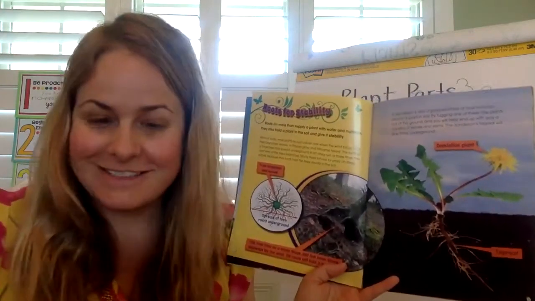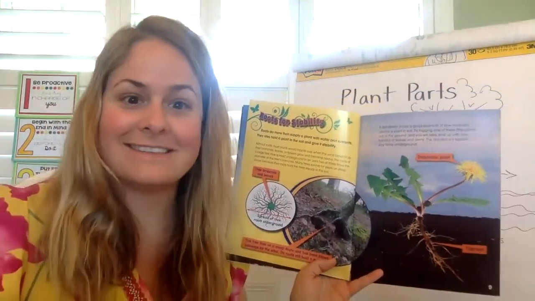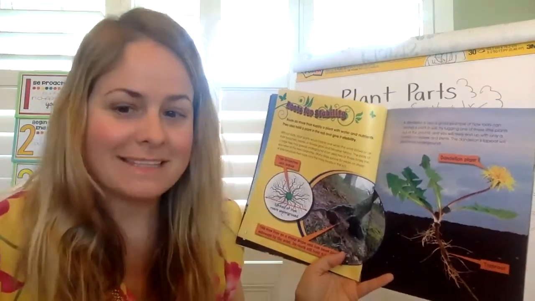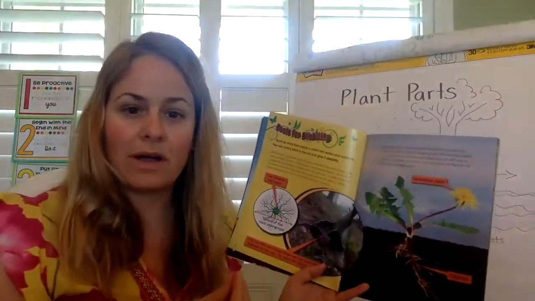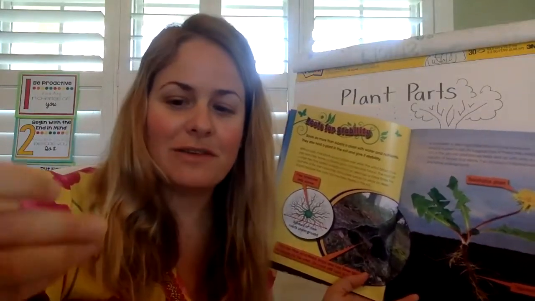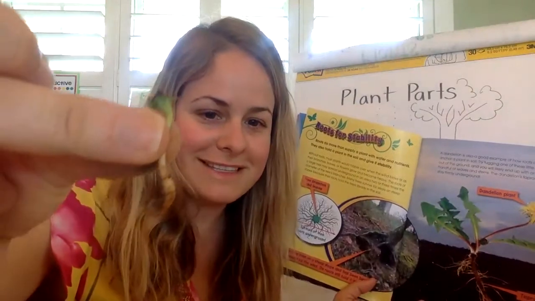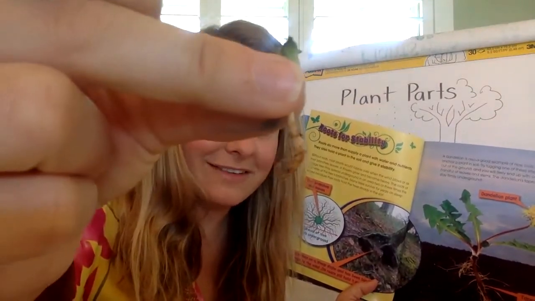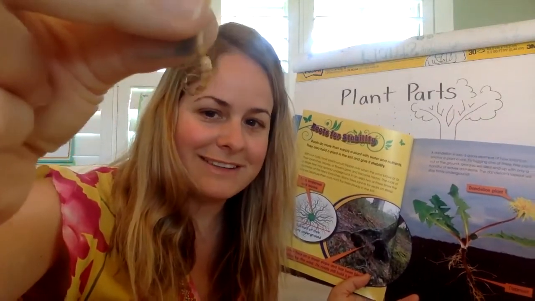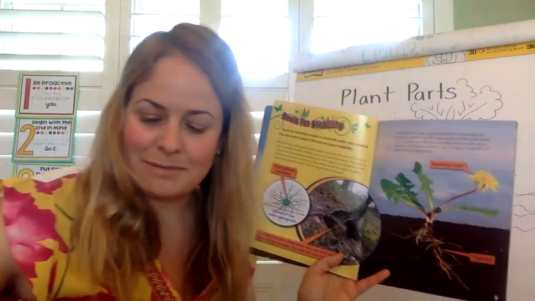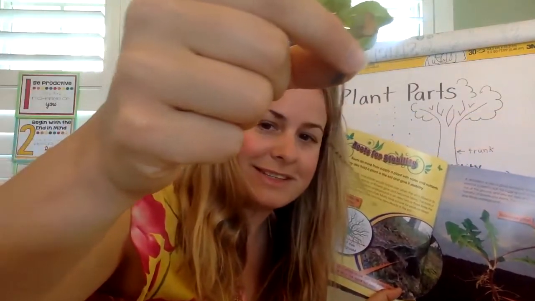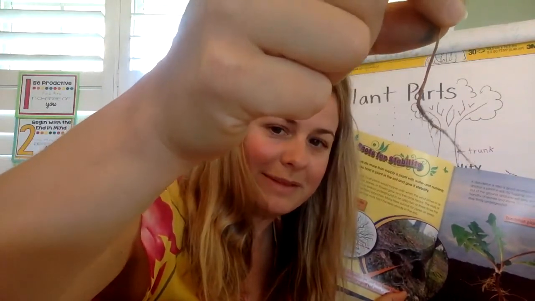I actually did go outside and try to pull up a dandelion, and the same thing happened to me. I only got the leaves and the stem. It's because that taproot is so strong in the ground. I was able to find a little shoot of a plant growing with a taproot, if you can see real closely there in the photo. That's a taproot just beginning to go underground. And then I was able to pull up another weed that was growing, and you can see the hair-like roots on that plant as well.